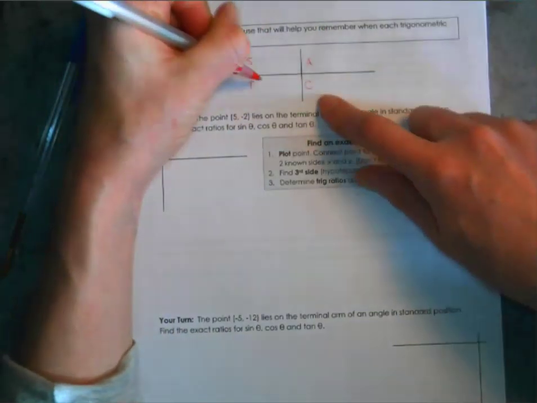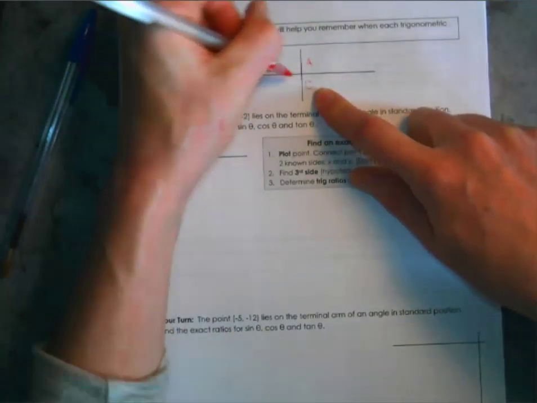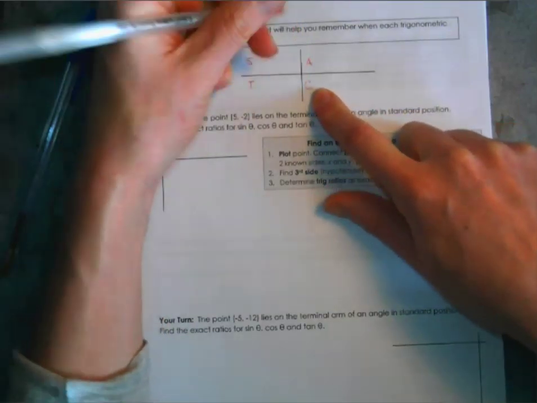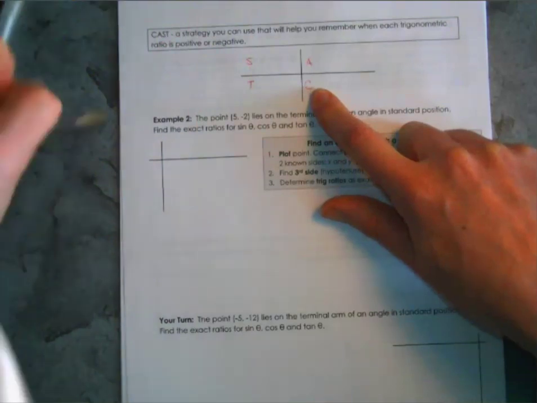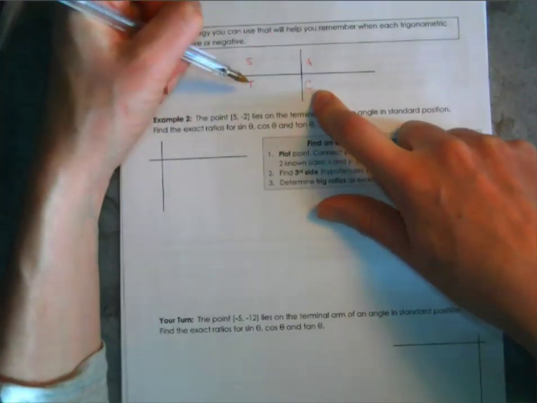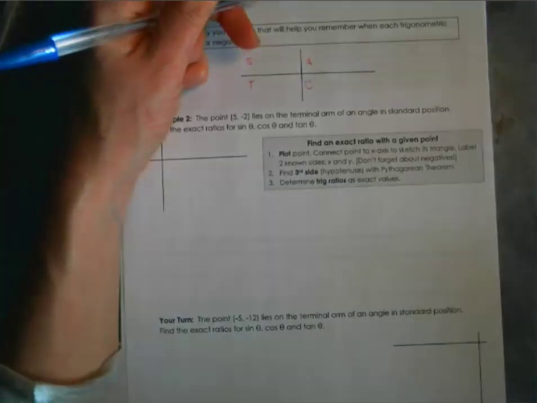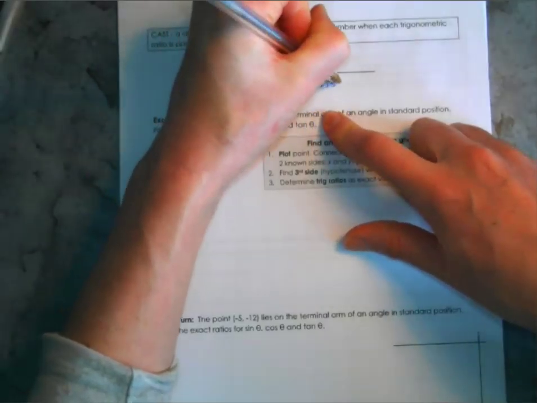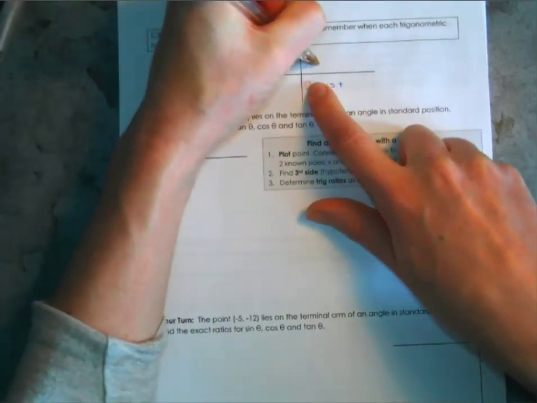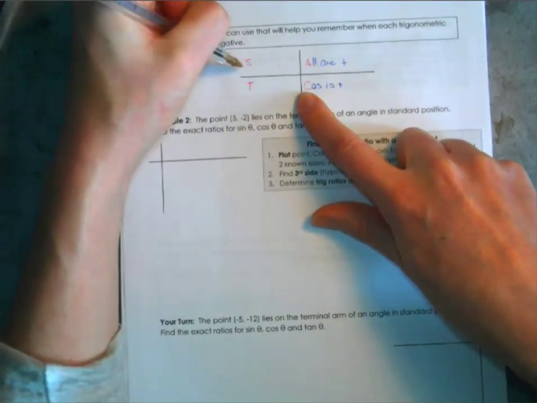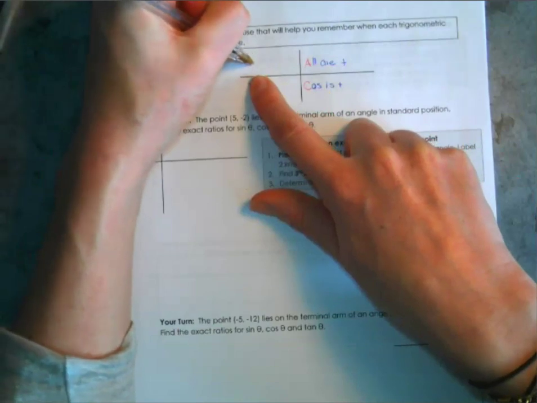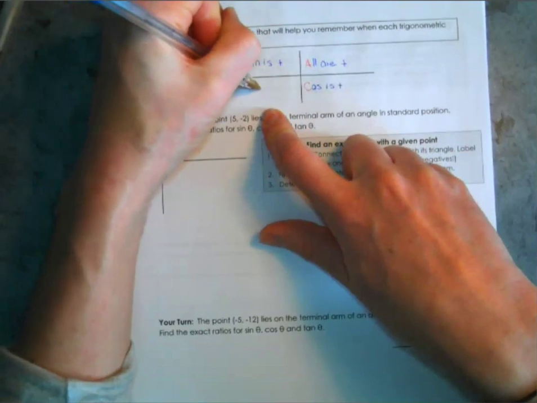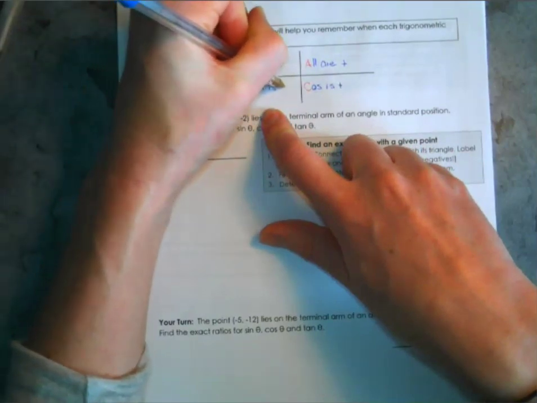So you start in quadrant 4, and then you just go counterclockwise and fill in the word CAST. Basically, what it's trying to indicate is that CAST will only tell you which values are positive. So in quadrant 4, cosine is positive. In quadrant 1, all are positive. In quadrant 2, sine is positive. And in quadrant 3, tan is positive. And so all the other ones are going to be negative.